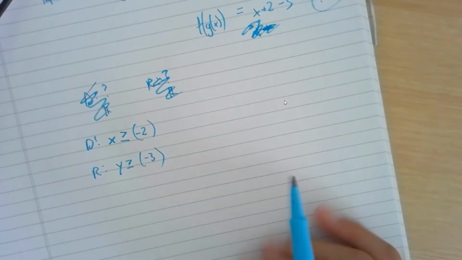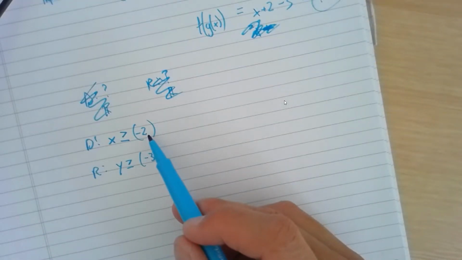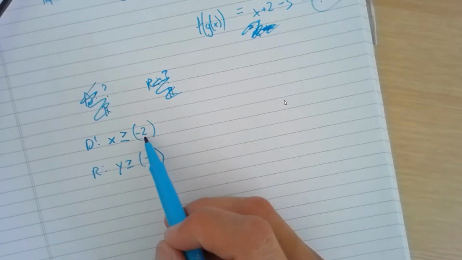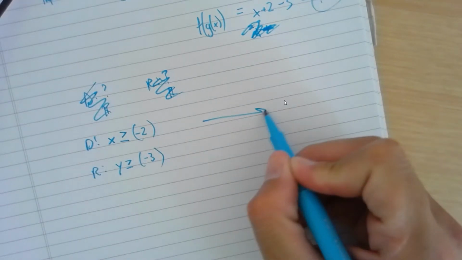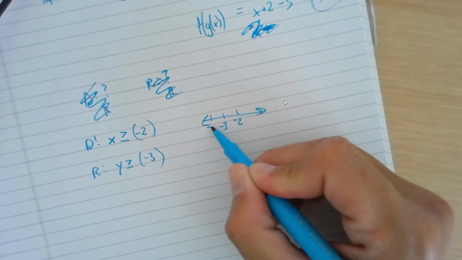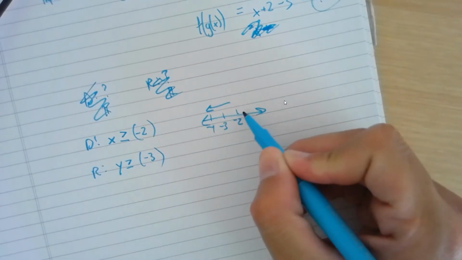So let's put in a number that defies this domain. Let's go to a number less than -2. I always forget on the number line, it has to be -2. That means a number less than that would be -3, -4. So all the numbers less than -2 are going to go to the left.